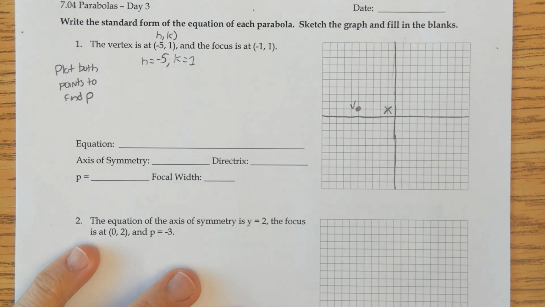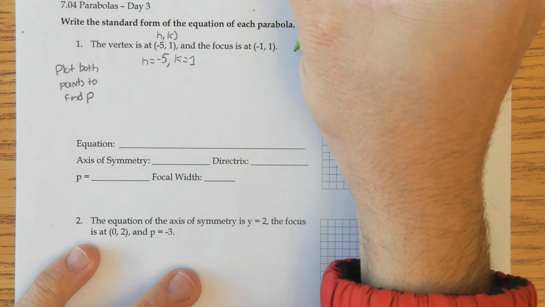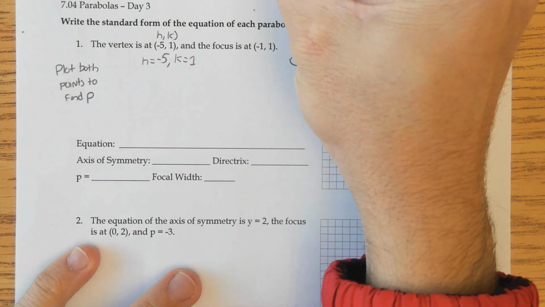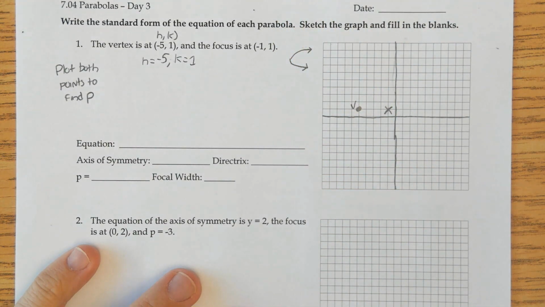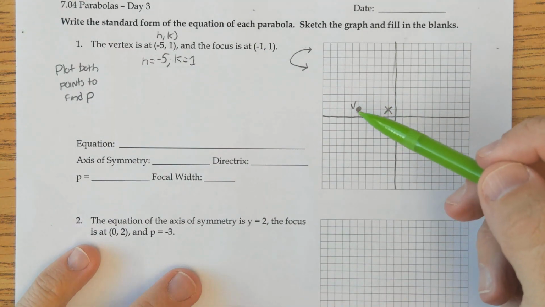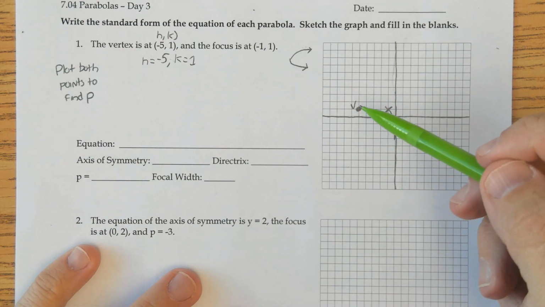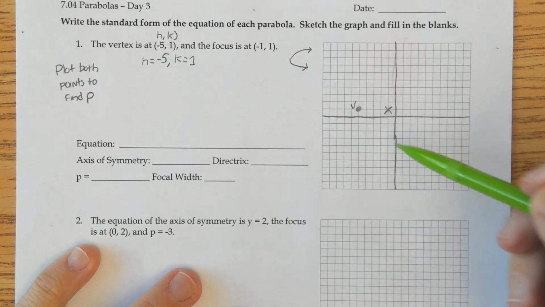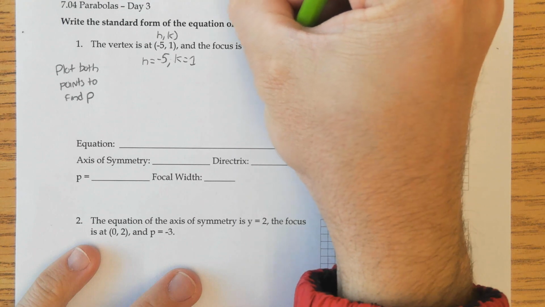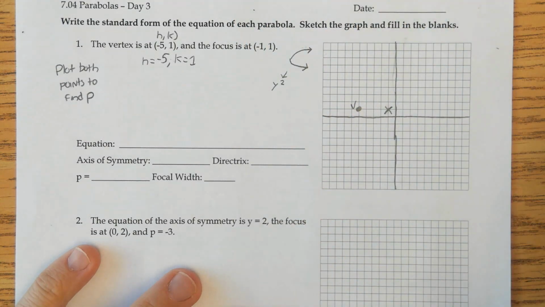What that is telling me is that this parabola is going to be opening to the right. How do I know that? Because the vertex is here and the focus is to the right of it, and the focus is always inside the parabola. So I'm going to have a parabola going this direction. That means y is squared.